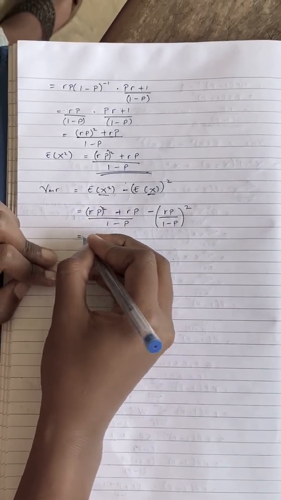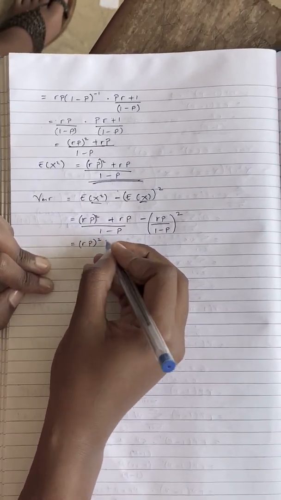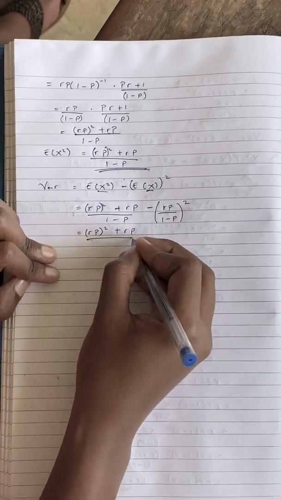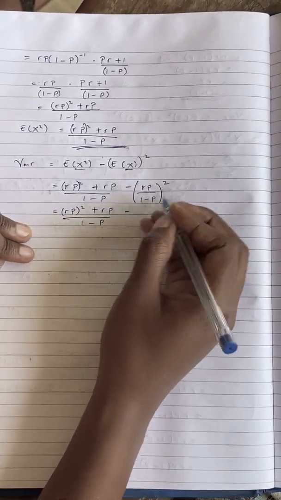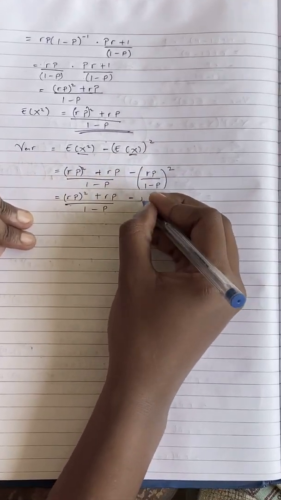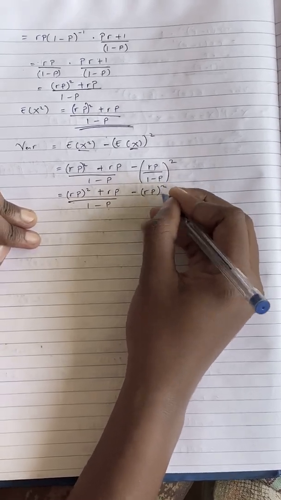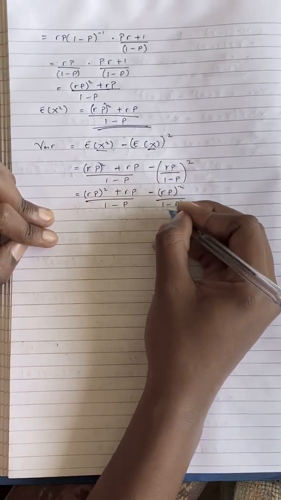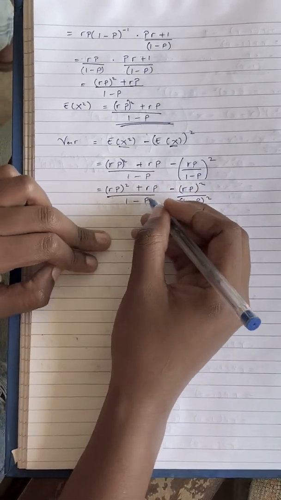So rp squared plus rp out of 1 minus p minus, then we are going to square this whole thing, which is rp out of 1 minus p, also squared.